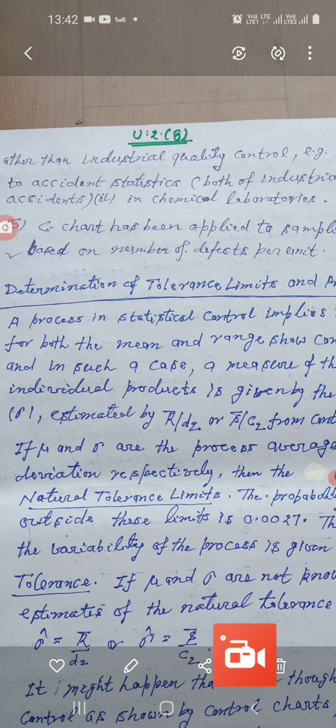If mu and sigma are not known, then in this case we use the estimate of mu and sigma. So mu hat plus minus 3 sigma hat are the estimates of the natural tolerance limit, where mu hat is x bar bar and sigma hat is equal to R bar upon d2, or sigma hat is equal to s bar upon c2.